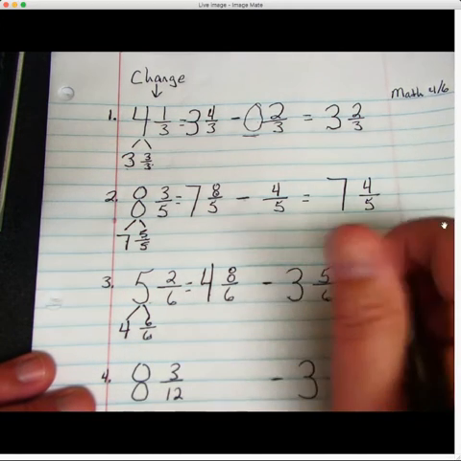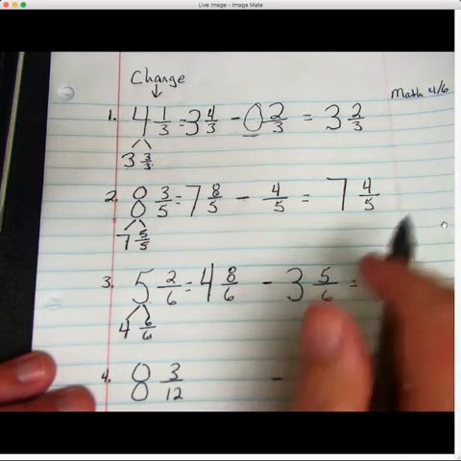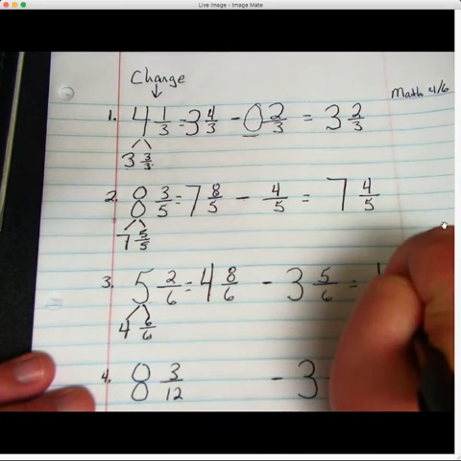4 minus 3 is 1. 8/6 minus 5/6. 8 minus 5 would be 3/6.